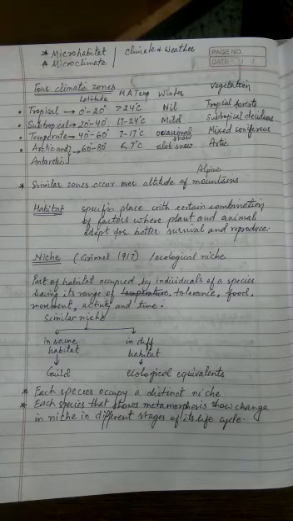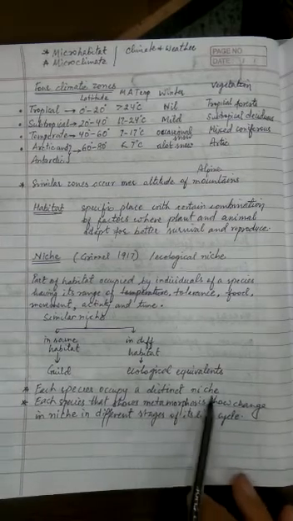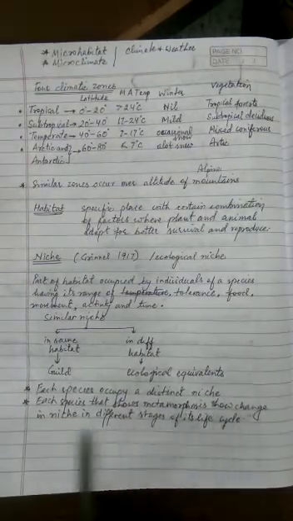That means the activities performed by the organism in its habitat are called the niche. Each species occupies a different niche. Each species that shows metamorphosis shows change in the niche.